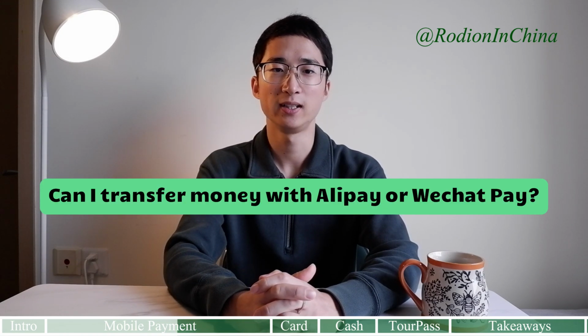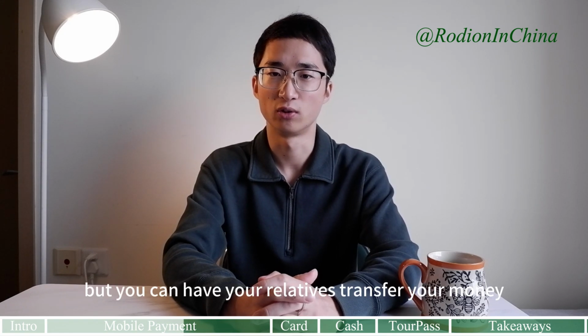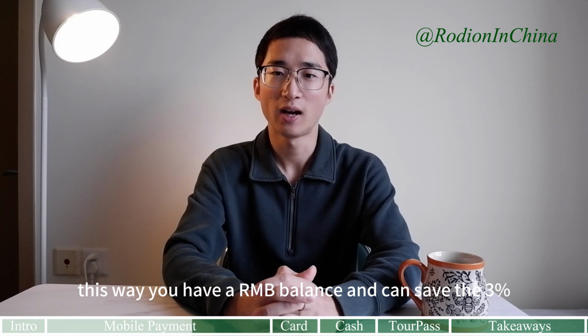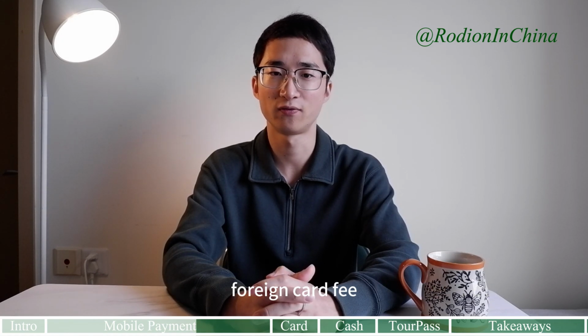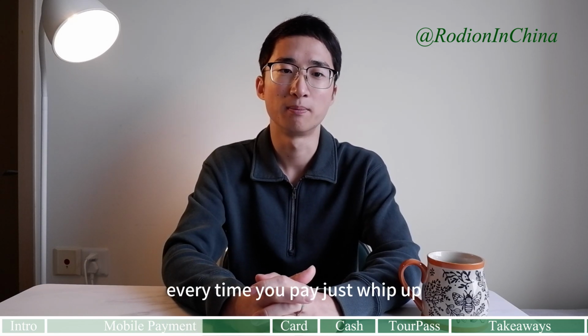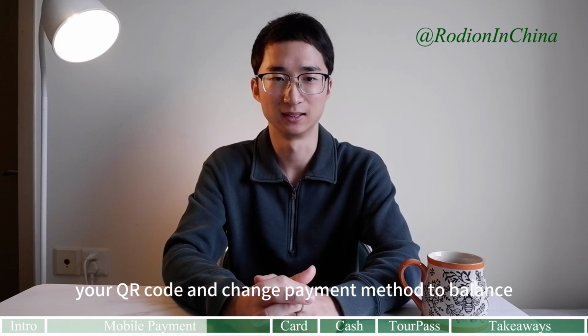Can I transfer money with Alipay or WeChat Pay? At the moment, you can't transfer money, but you can have your relatives transfer you money from their Chinese bank accounts. The money goes to your wallet or balance. This way you have an RMB balance and can save the 3% foreign card fee for the transactions over 200 RMB. Every time you pay, just whip out your QR code and change the payment method to balance.